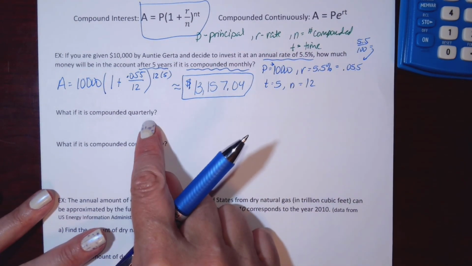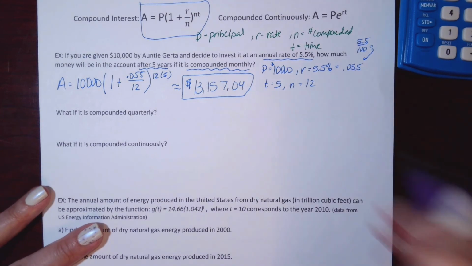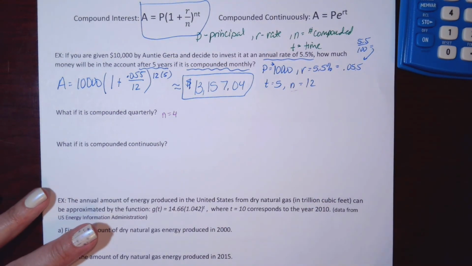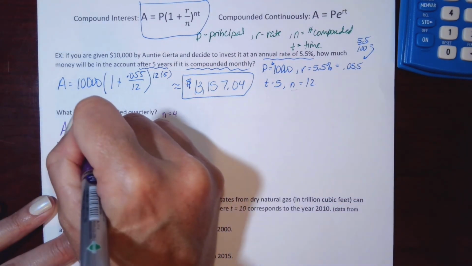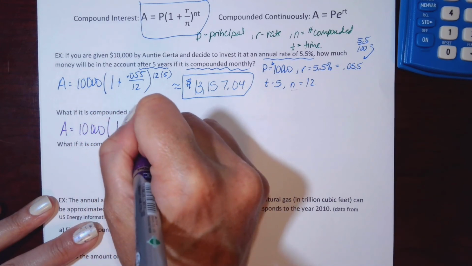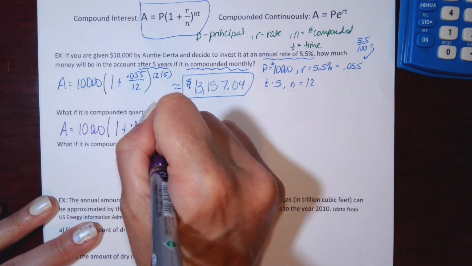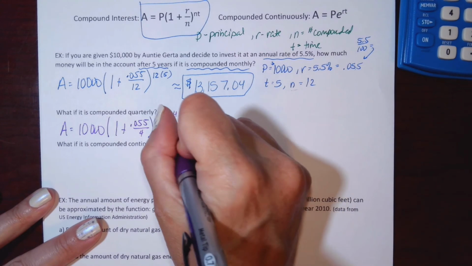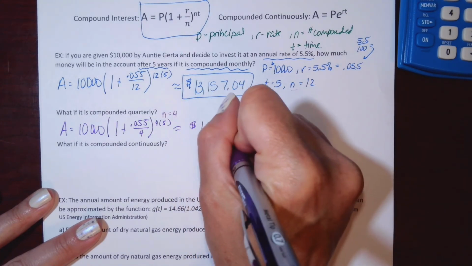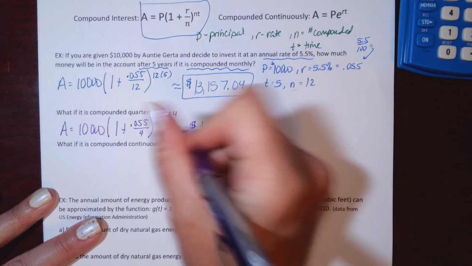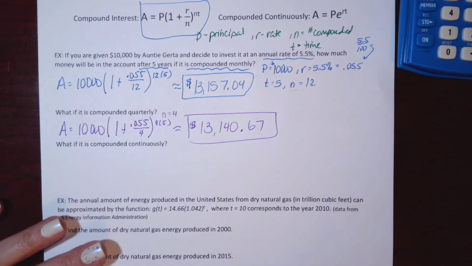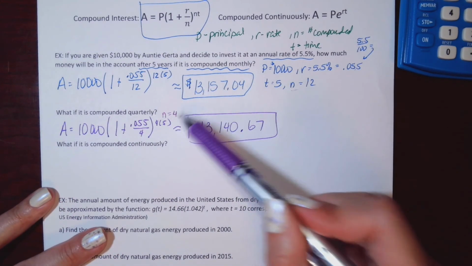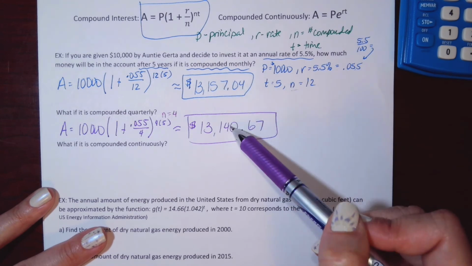What if it's compounded quarterly? Well, how many quarters are there in a year? There's 4, so instead of n equals 12, now n equals 4, and everything else is the same. So it's divided by 4, and then 4 times 5 is my exponent instead of 12 times 5. I'm going to give you the answer on that. Go back and look at the last problem if you need to see how to put that into your calculator. Notice that when I don't compound it as often, n is 4 instead of 12, the amount in my account goes down a little bit.